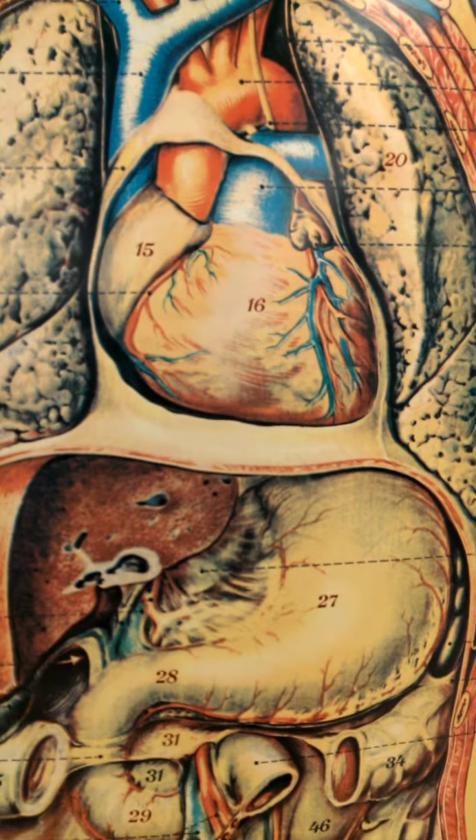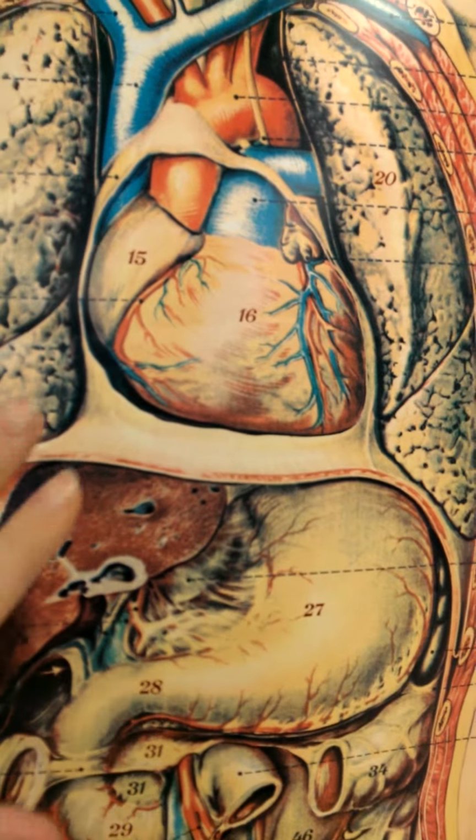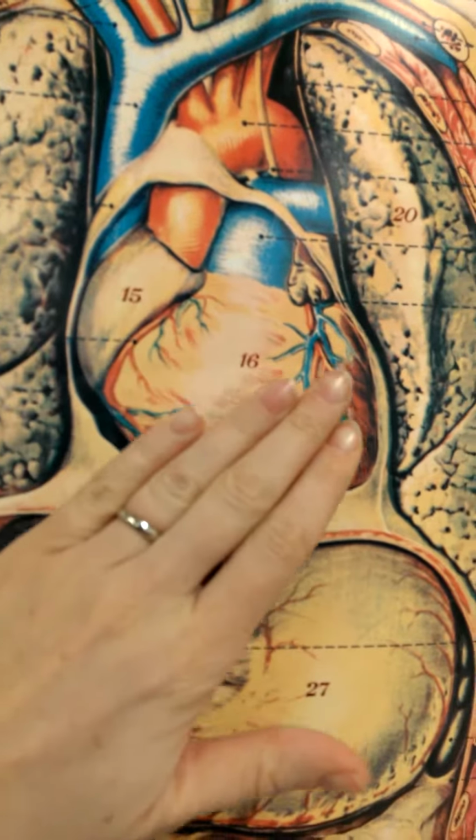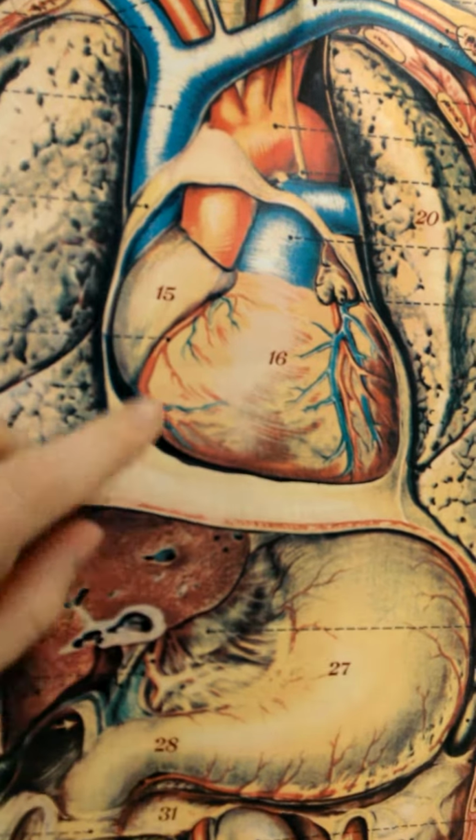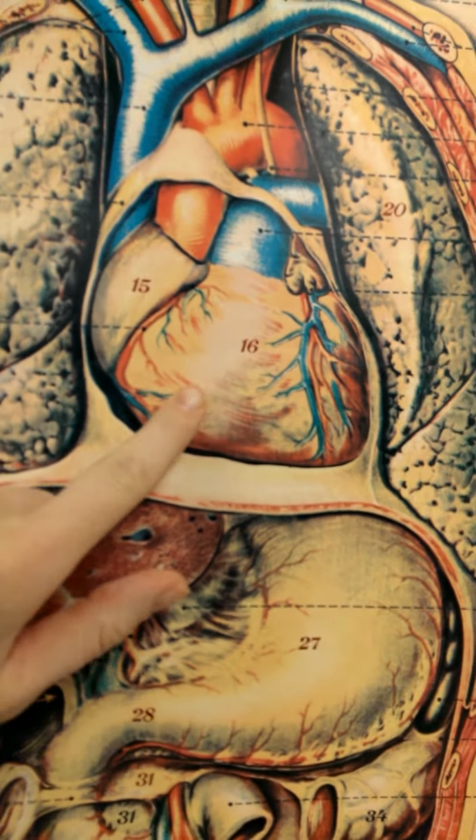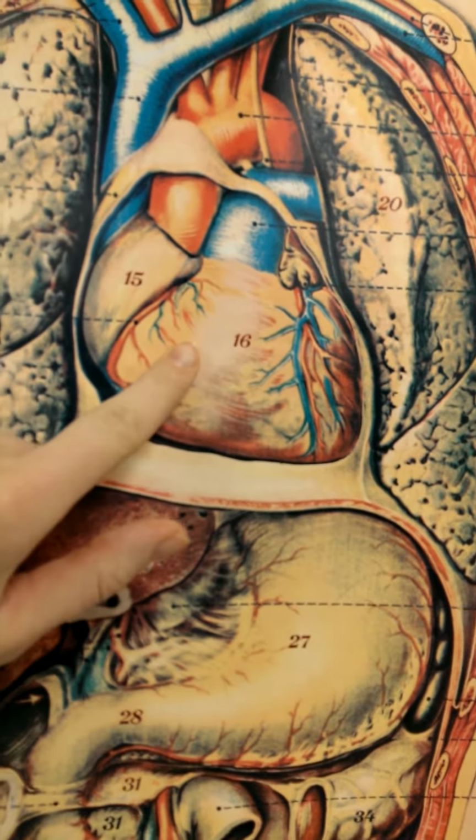Recall that in the chest, that heart doesn't sit exactly right-left, but the anterior part of the heart that we see here is actually the right side of the heart. So this is my right atrium. This would be my right ventricle.